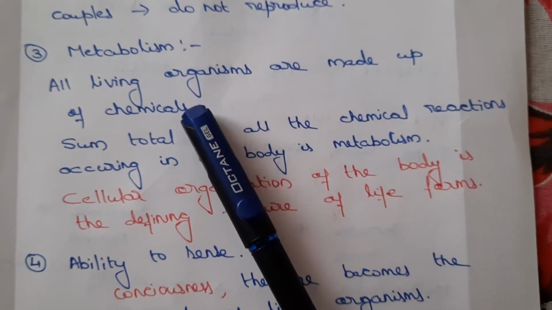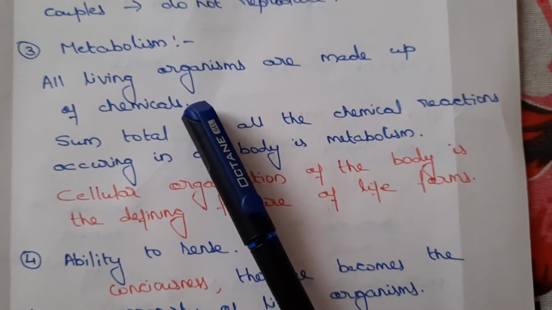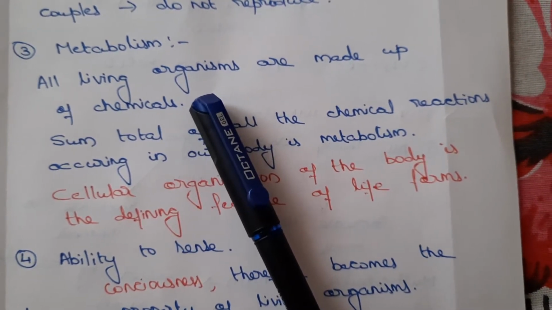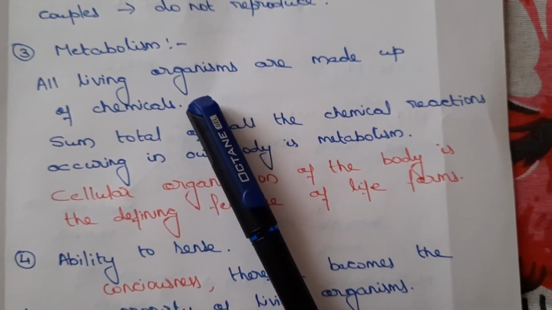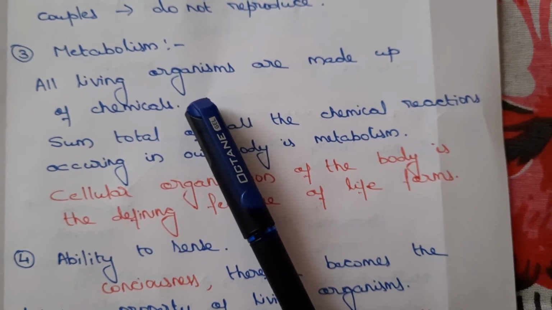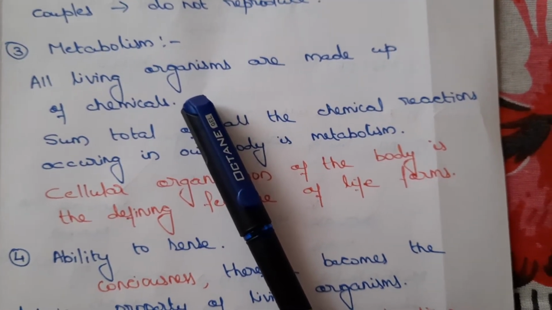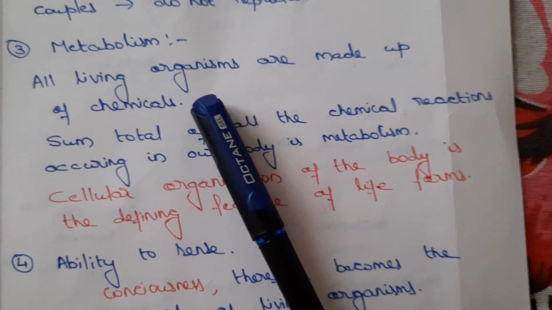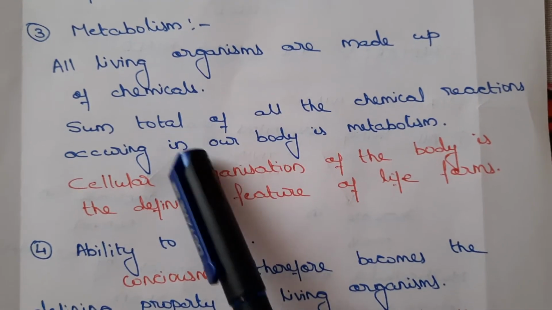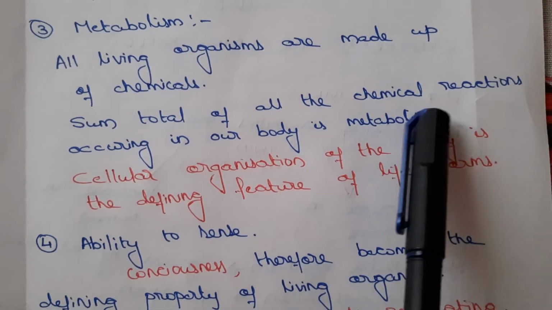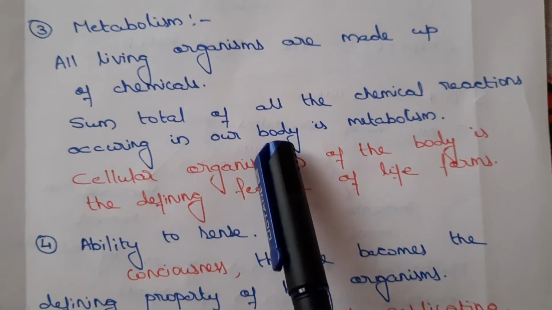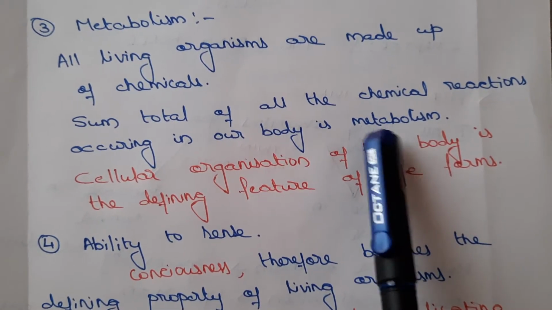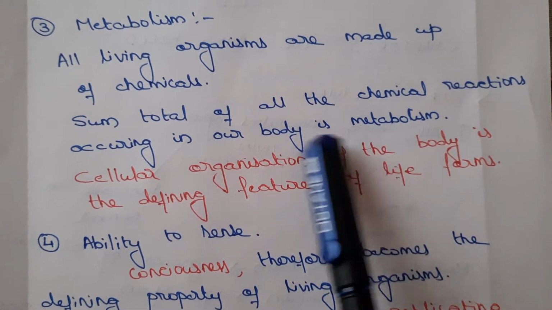So these chemicals react with each other in one way or the other to form certain biomolecules. That means they are constantly made or changed into other biomolecules. These conversions are known as chemical reactions or metabolic reactions. So metabolism is the sum total of all the chemical reactions occurring in our body. That means the sum of catabolism and anabolism is referred to as metabolism.